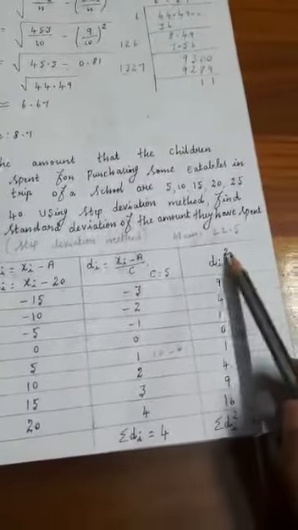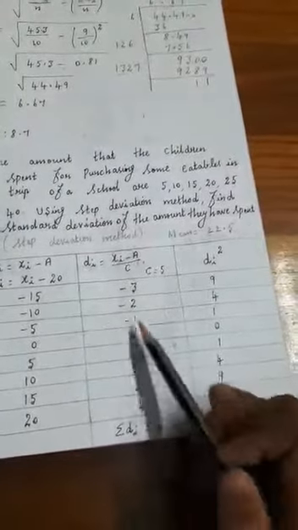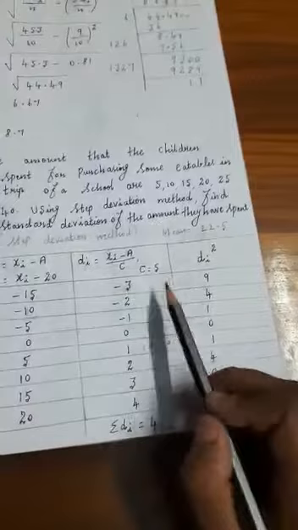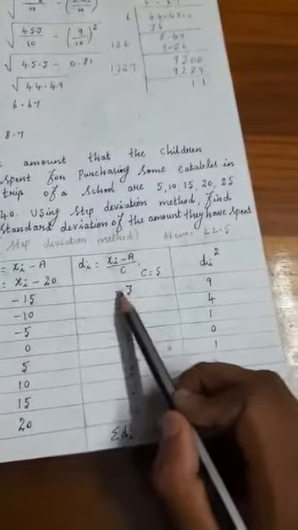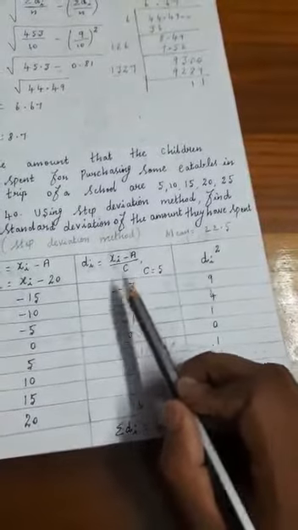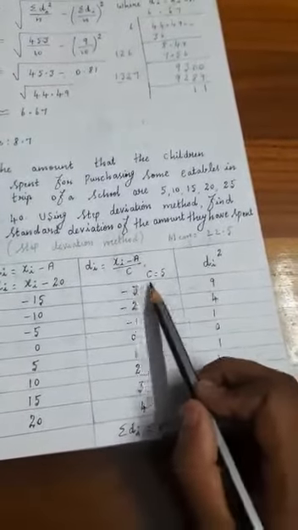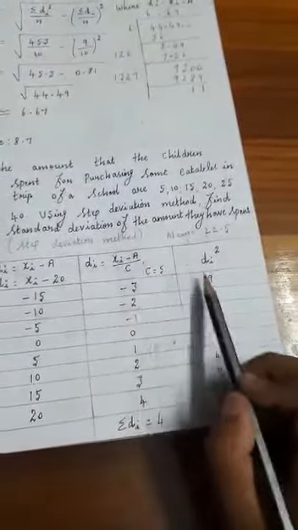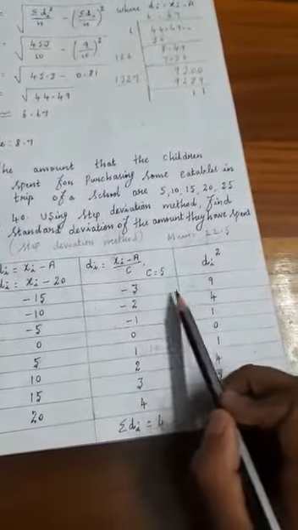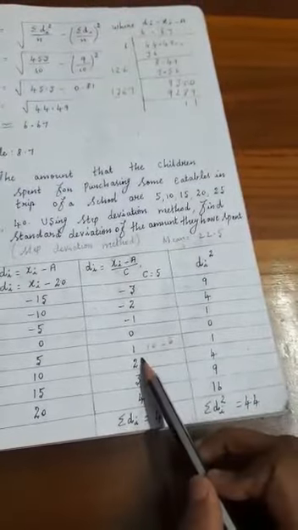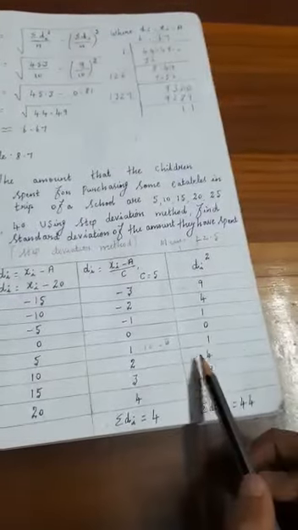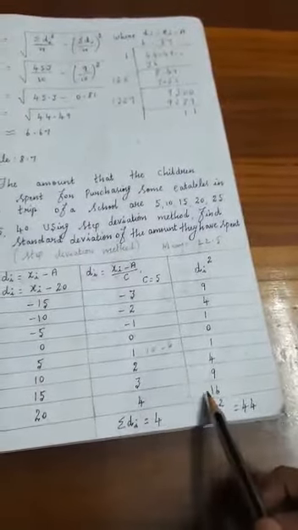Then the next one, DI square. DI square means make the square of all the DI values, each value. So minus 3 the whole square: as I already said, when you square a negative, minus minus becomes positive. So 3 square means 3 into 3 is 9, 2 square means 2 into 2 is 4, like that you can find out. 1 square is 1, 0 square is 0, 1 square is 1, 2 square is 4, 3 square is 9, 4 square is 16.